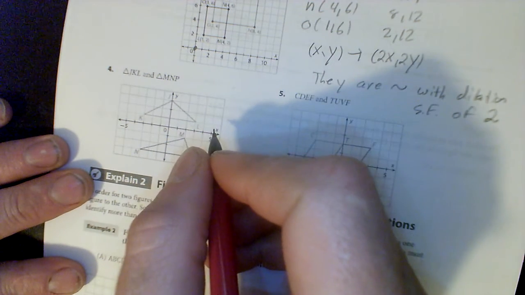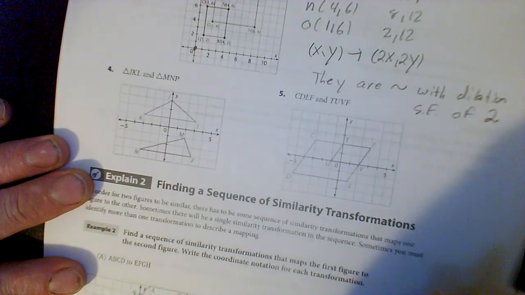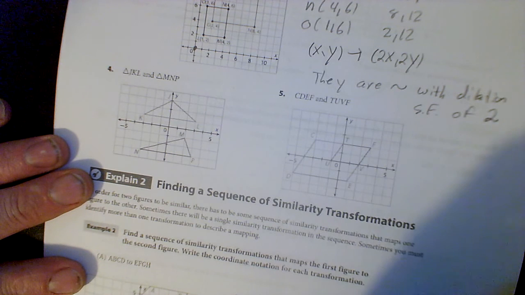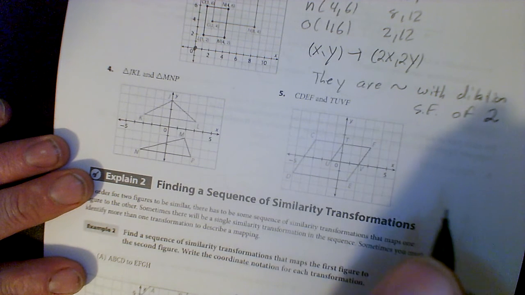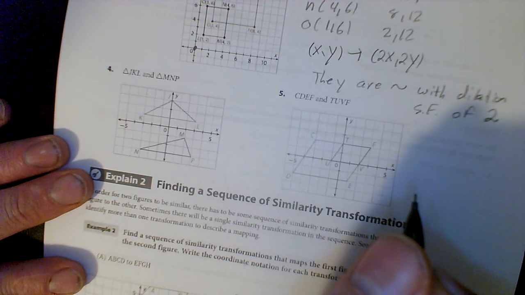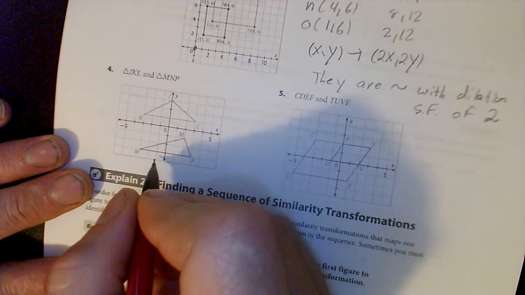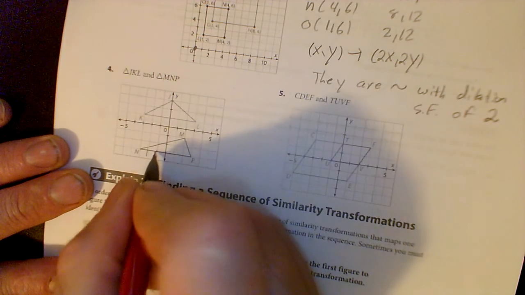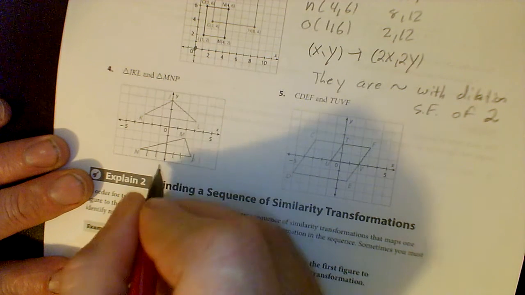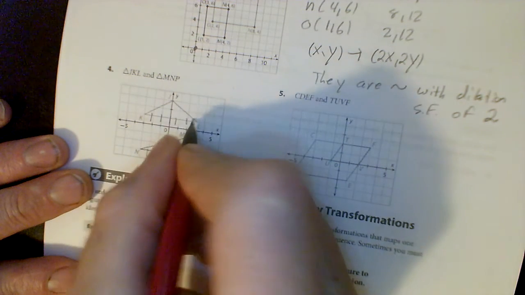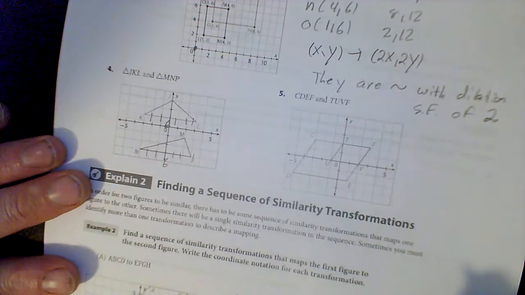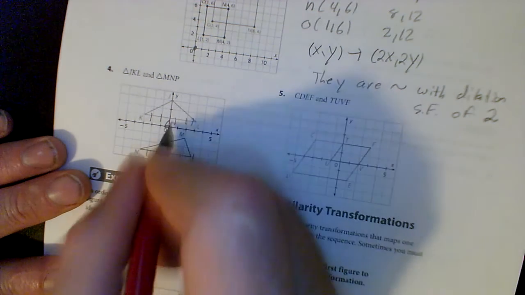These guys right here. So what you want to do is make sure that there's some ratio between the sides. And I don't think there is on this one, but let's check it out anyway. If I count here, 1, 2, 3, 4, 5, 6, that's 6. If I count here, 1, 2, 3, 4, 5, 6, that's also 6. So those are exactly the same size, 1 to 1.